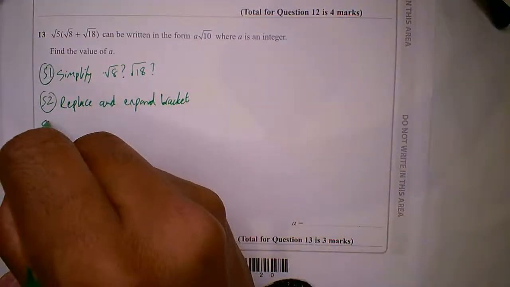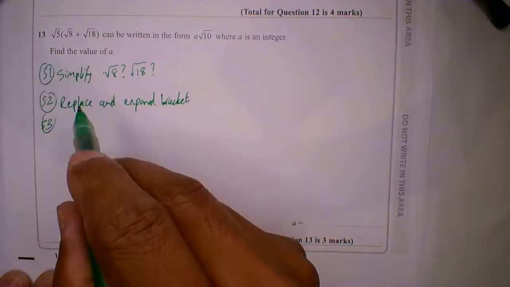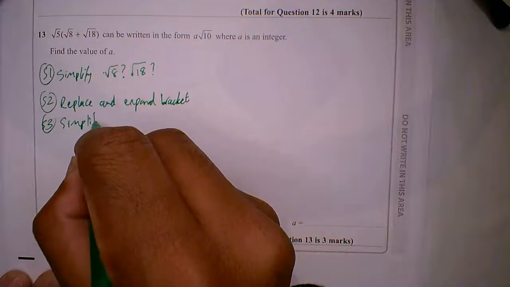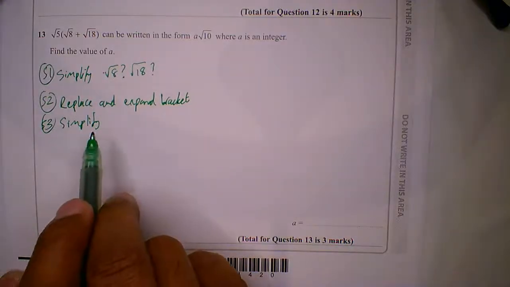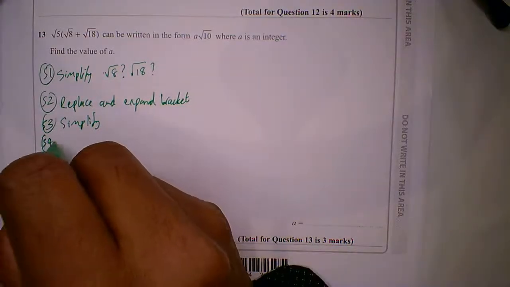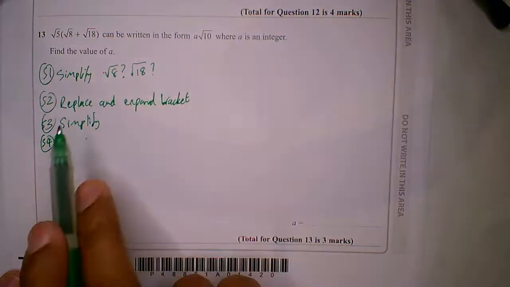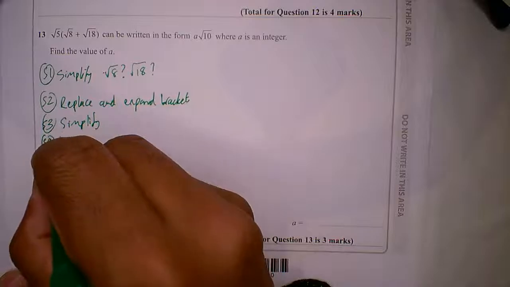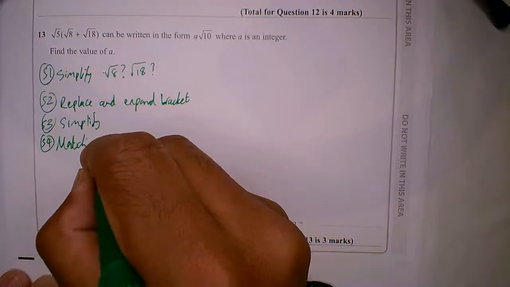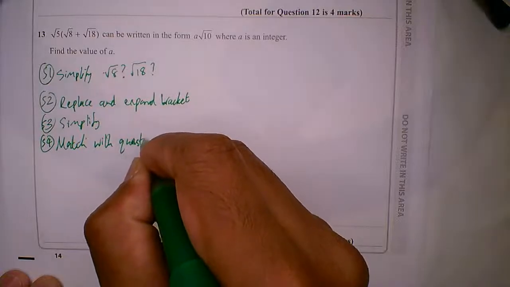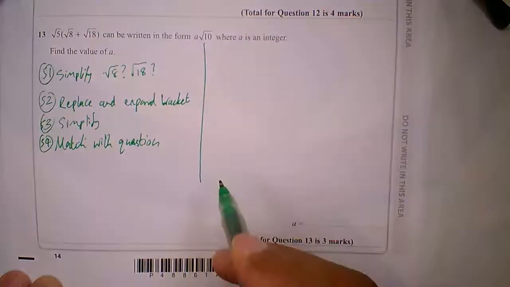And then step 3, once I've expanded the brackets, I then need to simplify. So step 3 and 4, if you like, could be the same, but I'll just make it explicit. Once I've simplified, I want to match it with my question. Match with question. So those are my steps.